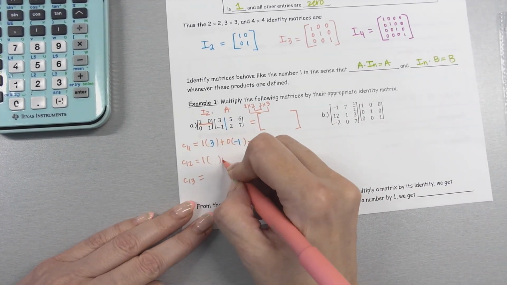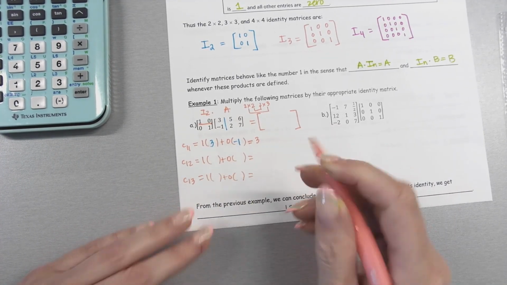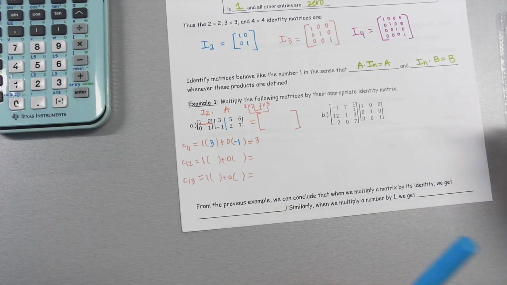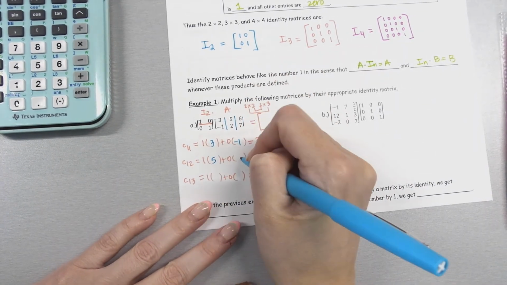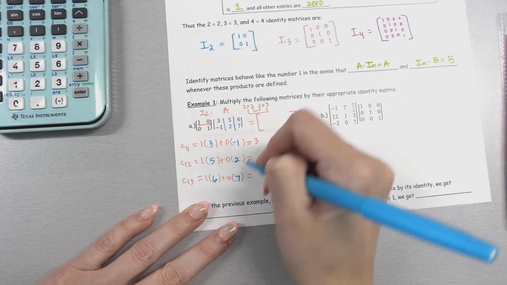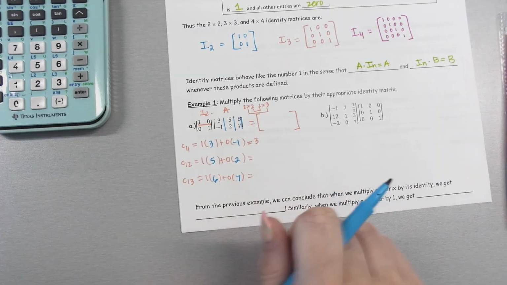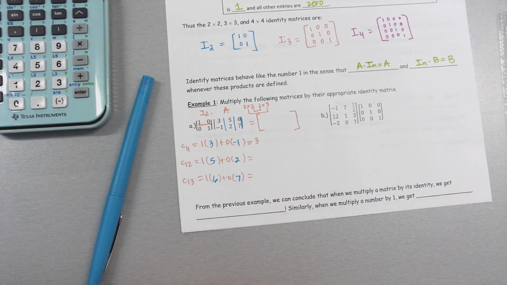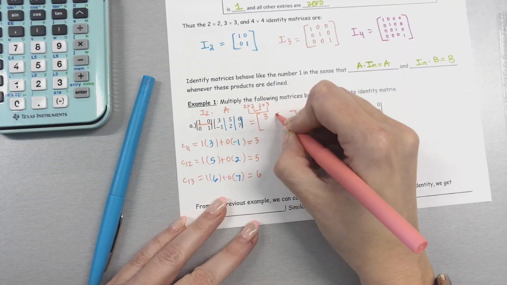This is the way I like to do it: I put the 1 and the 0 here, and then plug those in. My second column is 5, 2. My third column, coincidentally, is 6, 7. Then 5 plus 0 is going to be 5, and 6 plus 0 is going to be 6. So your first row is 3, 5, 6.